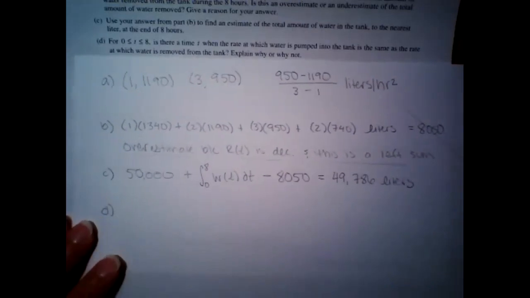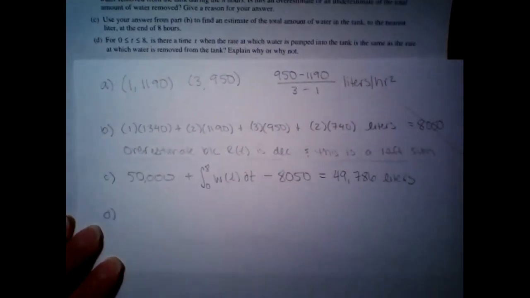All right, and then part D: 4 times 0 to 8. Is there a time when the rate at which water is pumped into the tank is the same as the rate at which it's removed? Explain why or why not. This is, in my opinion, the trickiest part of the problem. We're going to have to use the Intermediate Value Theorem for this.